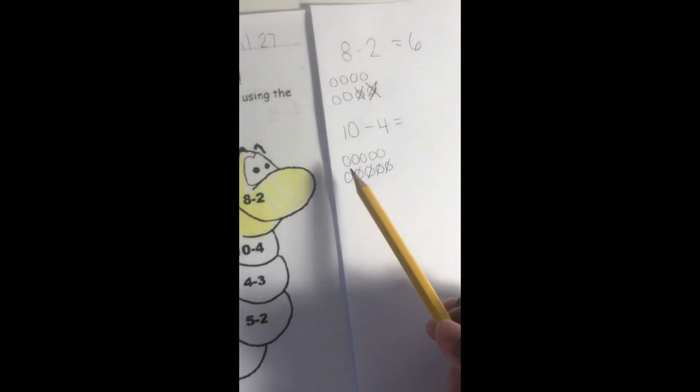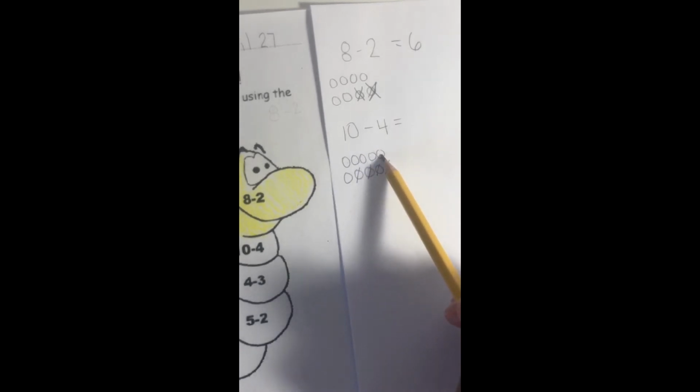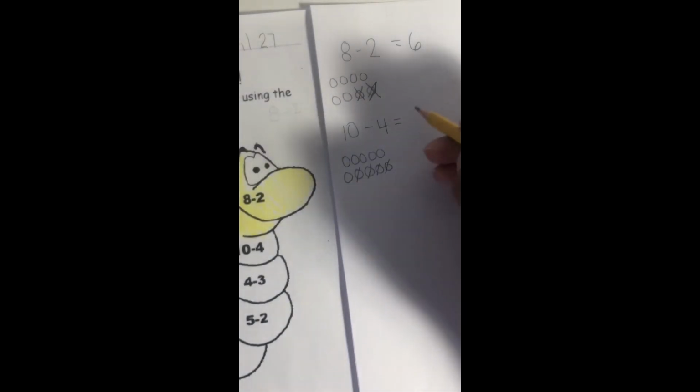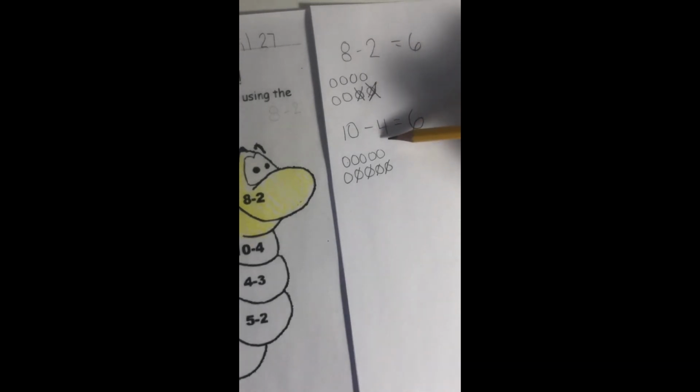Let's go ahead and count. Count with me. 1, 2, 3, 4, 5, 6. Oh, we have 6 again. How funny. Even though we had 2 different sets of numbers, we end up with the same answer.